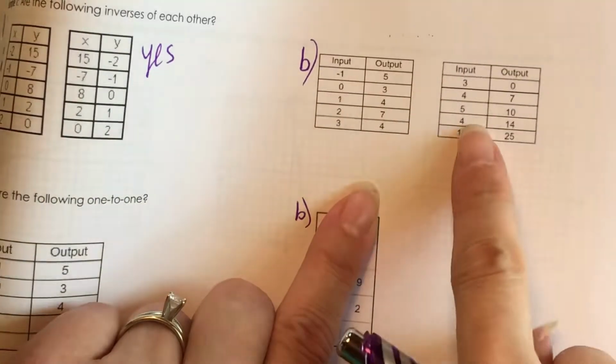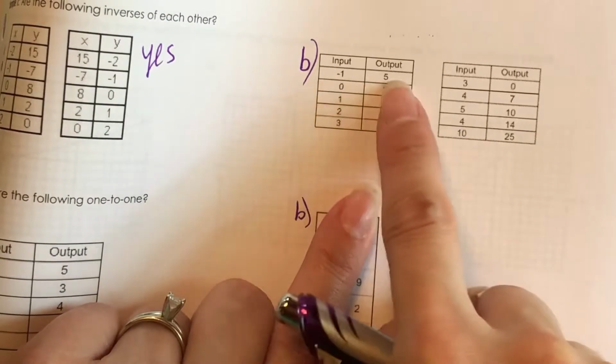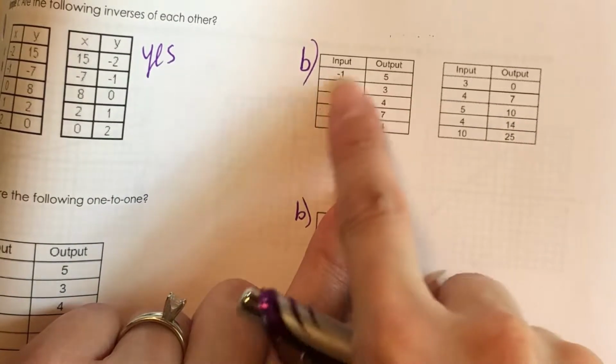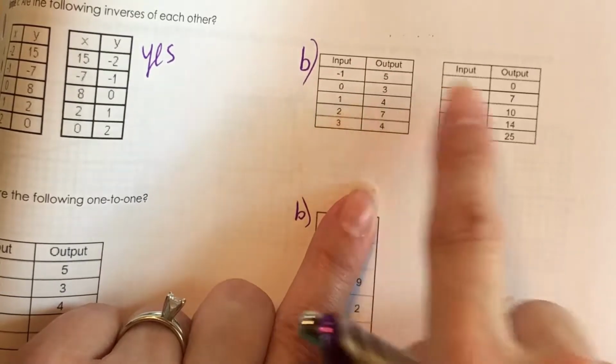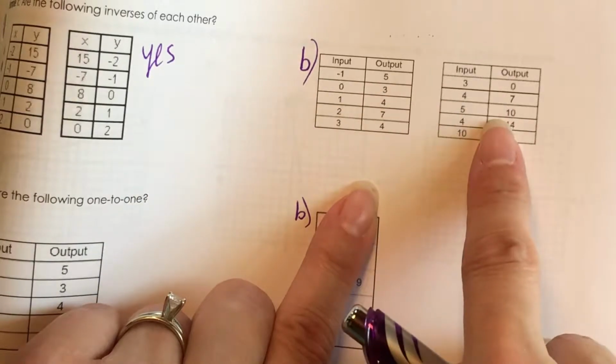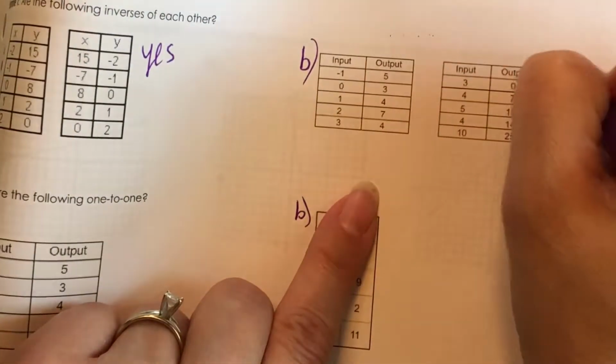Well, I see the 5 in the input column, but it's got a different output. So that -1, 5 is not represented over here. So every ordered pair in the original, we should be able to find in the second table, but reversed, and that's not happening. So this one is no.